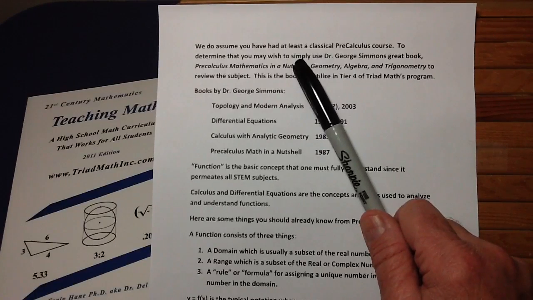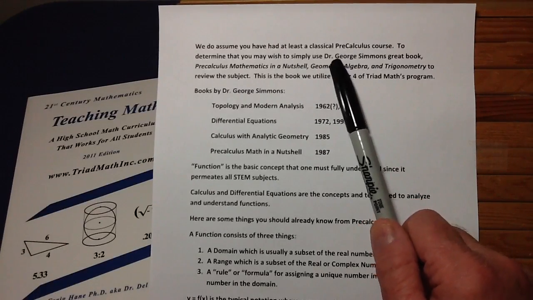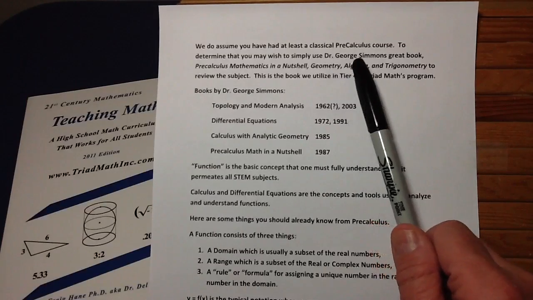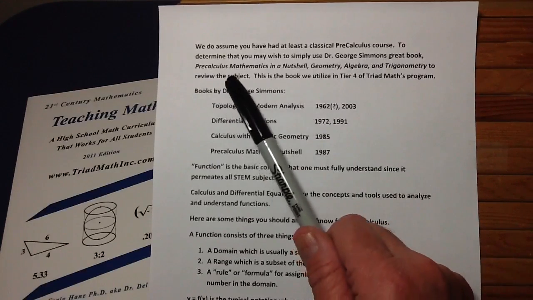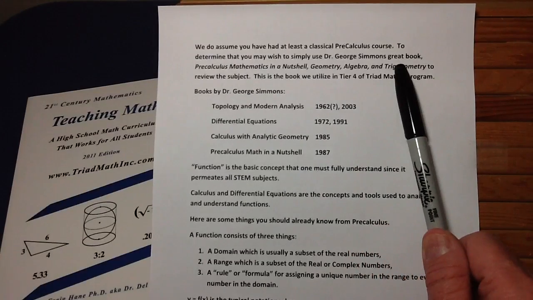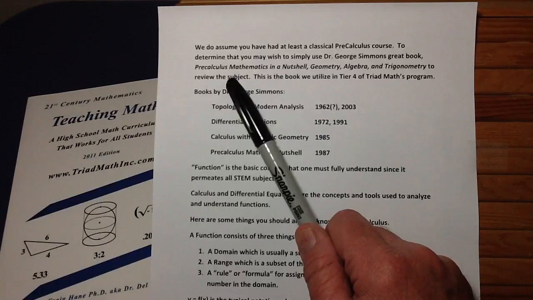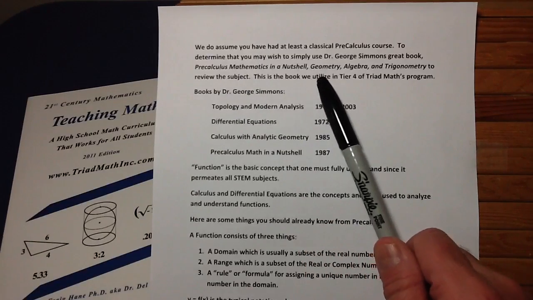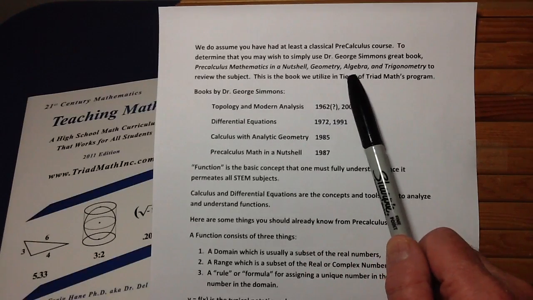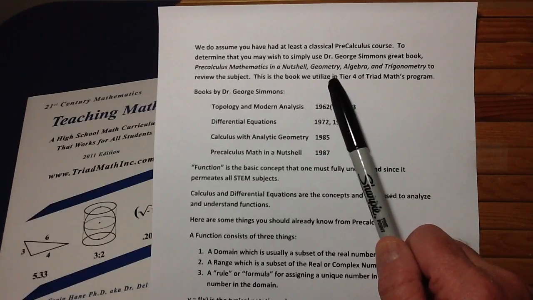Now, if you want to determine whether or not you have really had enough material in pre-calculus, we recommend that you go to Dr. George Simmons' great book called Pre-Calculus Mathematics in a Nutshell, Geometry, Algebra, and Trigonometry, and review the subject. This book you can get at Amazon for about $15, and of course it is the book that we utilize in Tier 4 of Triad Math's program. We do a lot more than just what's in this book, but this would be what would be done classically.